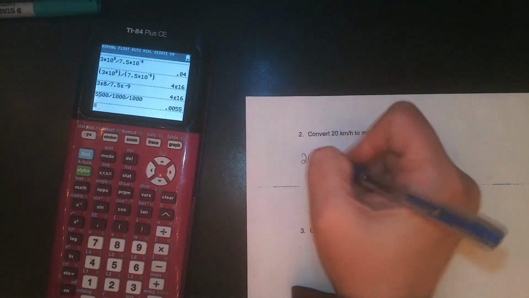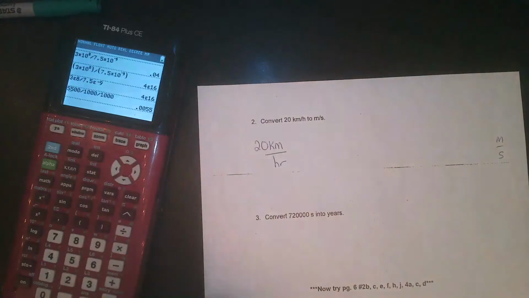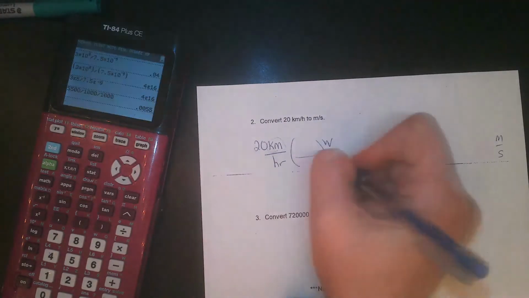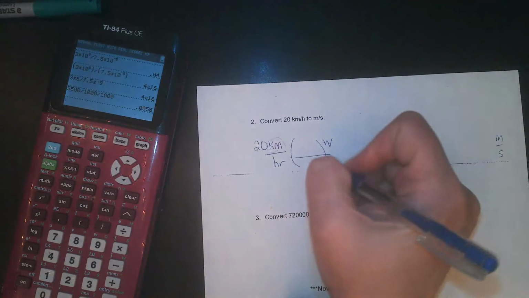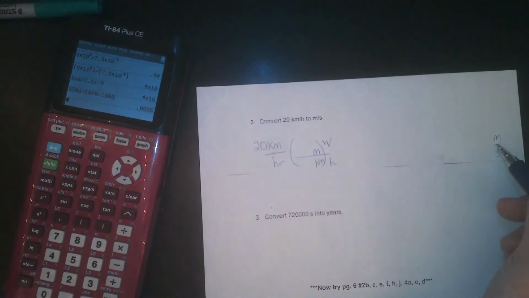And so we're going to start with what we know. Our target is meters per second. So let's pick one unit to convert first. Let's convert kilometers. So what I want over what I have: kilometers, I want meters.